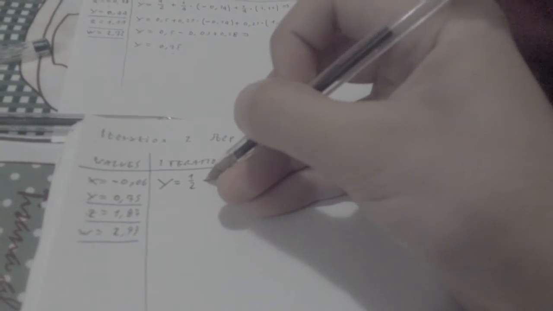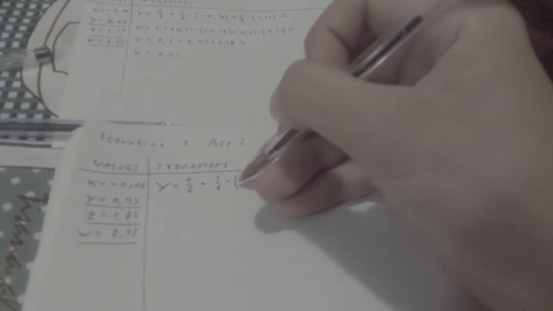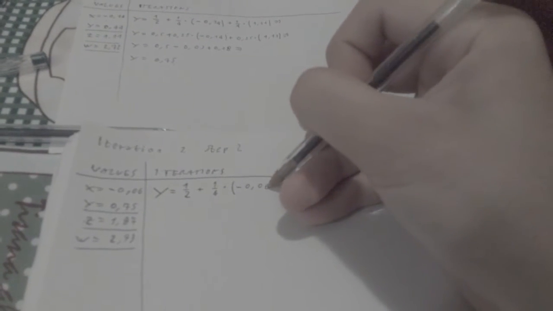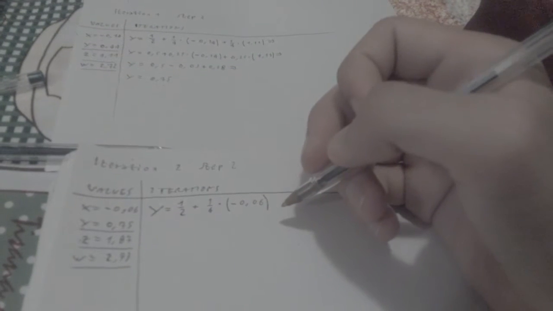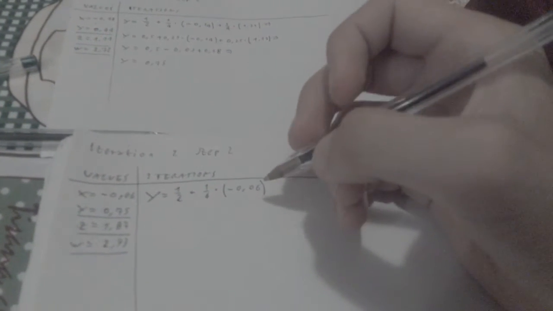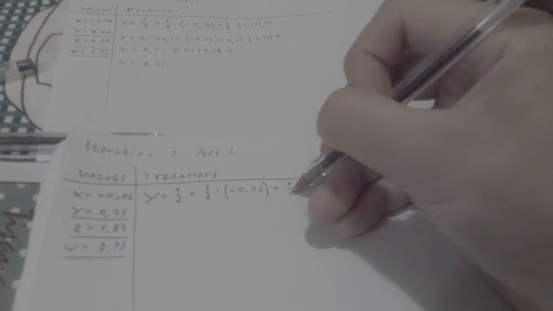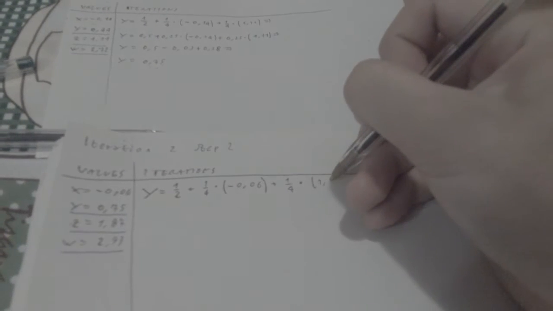So Y is equal to 1 over 2 plus 1 over 4 times negative 0.06, which is our newly found value for x, plus 1 over 4 times 1.87.